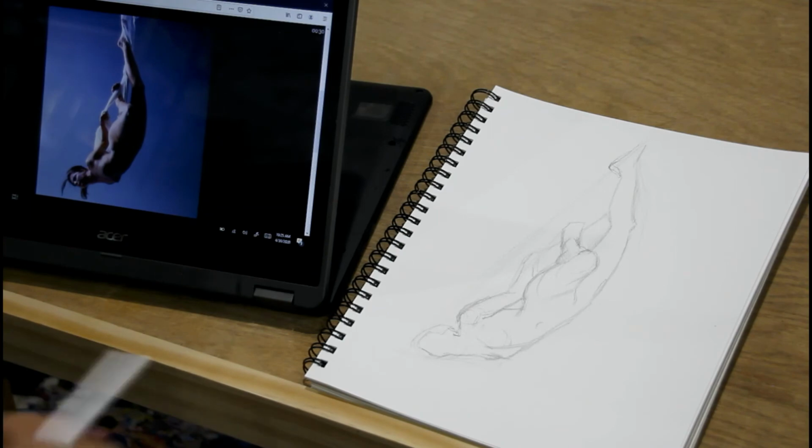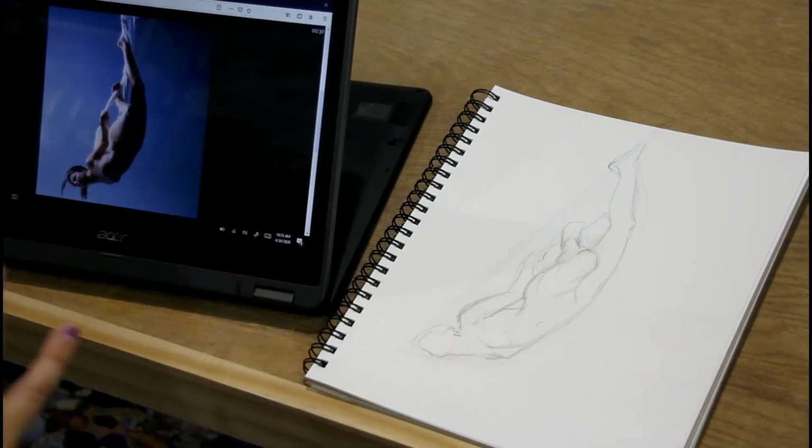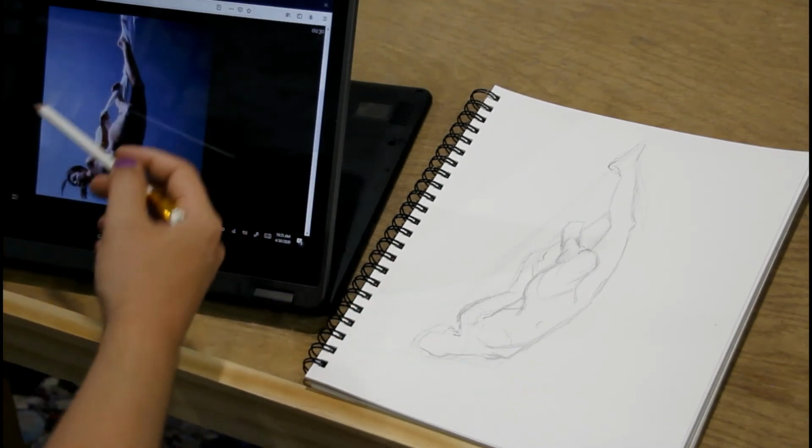All right, so what I really want us to focus on this week is finding some images of figures with foreshortened areas like this leg.